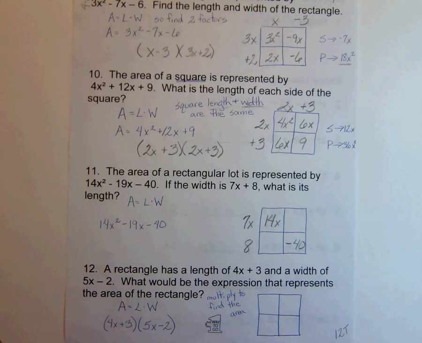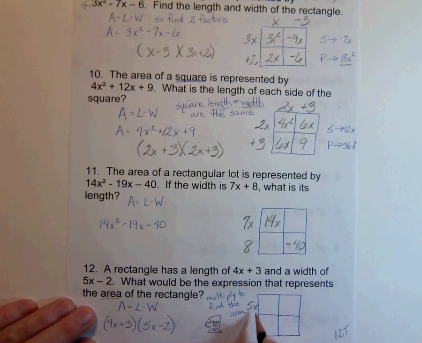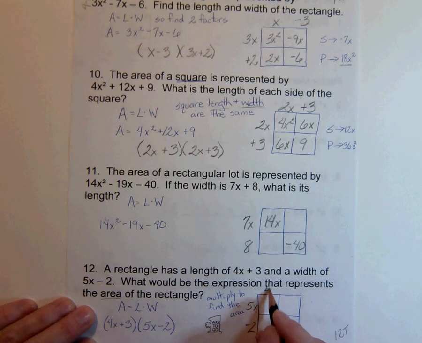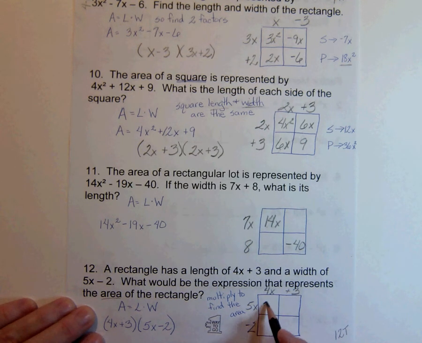A rectangle has a length of 4x plus 3 and a width of 5x minus 2. What would be the expression? So in this case, you're wanting the area, so you're looking for the trinomial form. So go ahead and put your 5x minus 2, your 4x plus 3, and let's just multiply this together. This is going to be 20x squared. This times this is 15x.